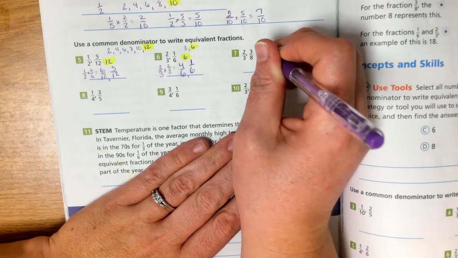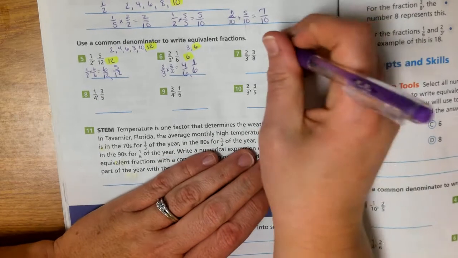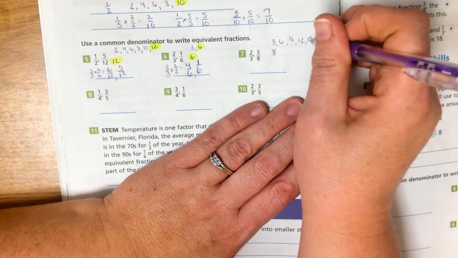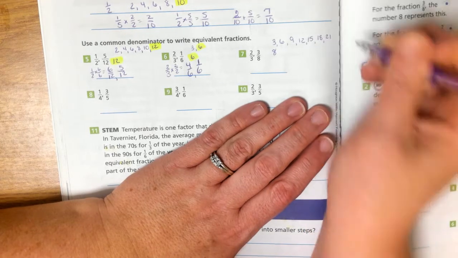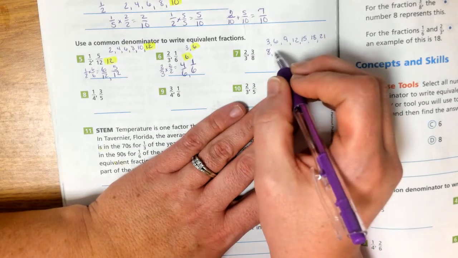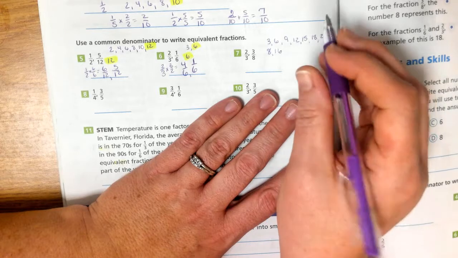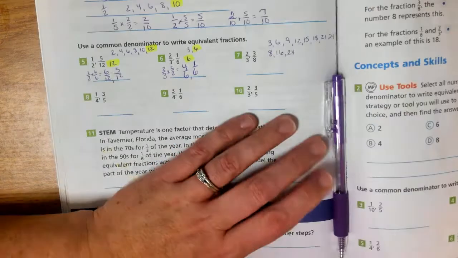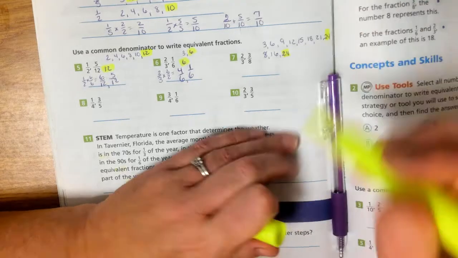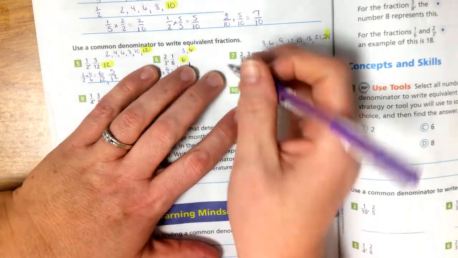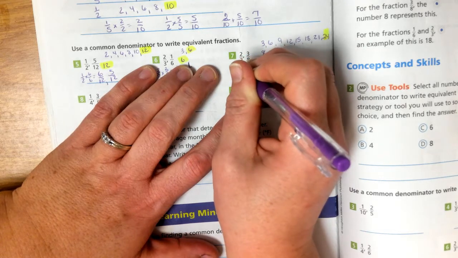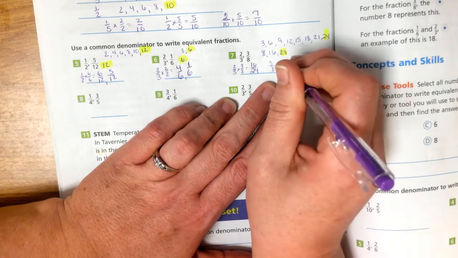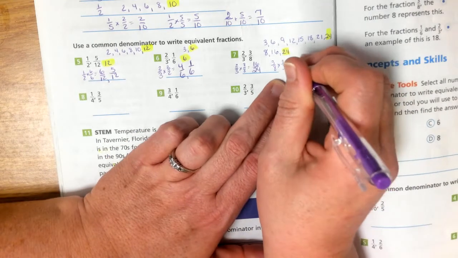So I have 2/3 and 3/8. This one might be tricky, right? 3, 6, 9, 12, 15, 18, 21. I'm going to go a little bigger because knowing my multiplication facts, 8, 16, I am going to have to go even bigger than that, 24. There's our common denominator, 24. So we have to do something with both of them. So 2/3 times 8 over 8 equals 16/24. And 3/8 times 3 over 3 equals 9/24.